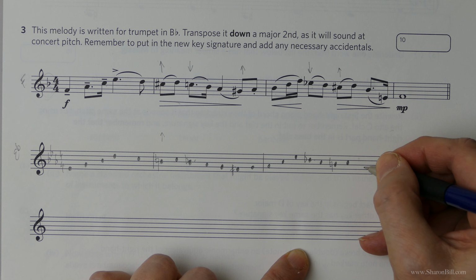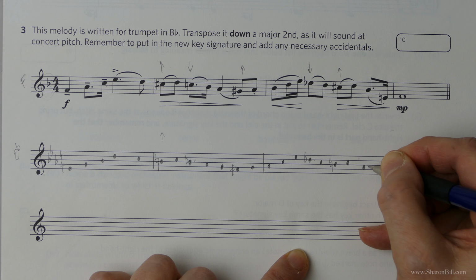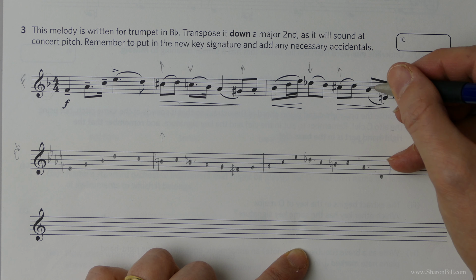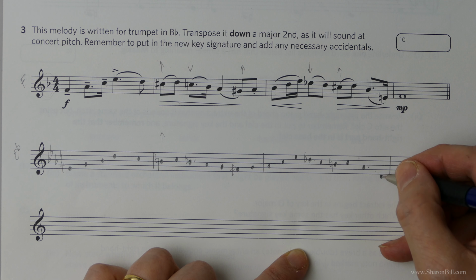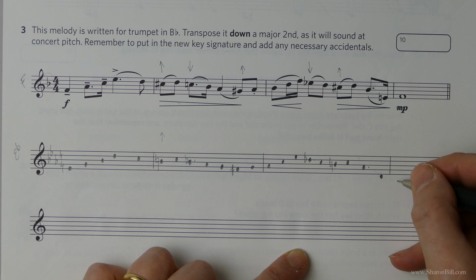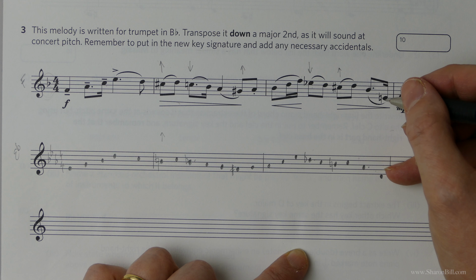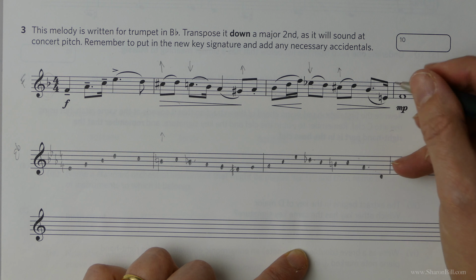So down a third takes us there. And then here we can go down a 1, 3, 5, 1, 3, 5, and that's a step lower. So I'm just double checking myself. I'm checking the intervals between here as well as just going a step lower, just to make sure I've not gone wrong. And so this one, now this accidental here is redundant really.